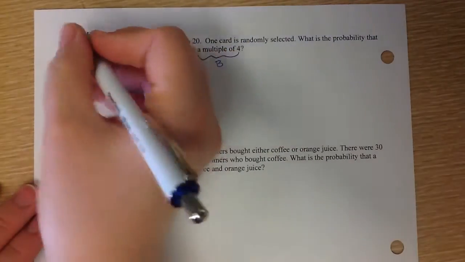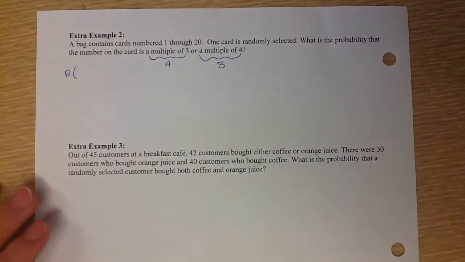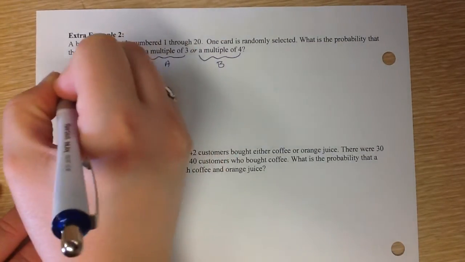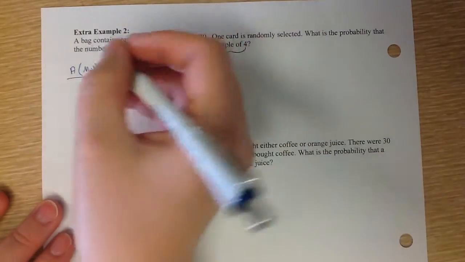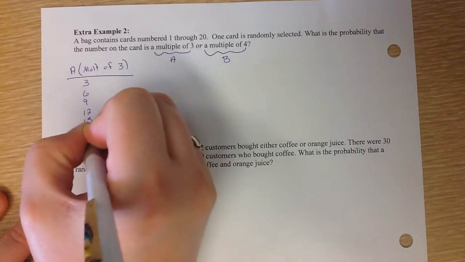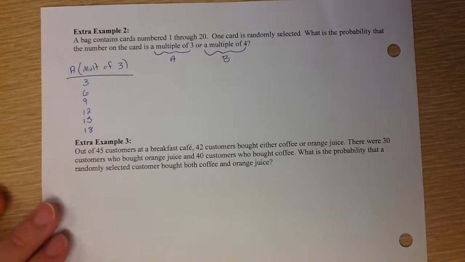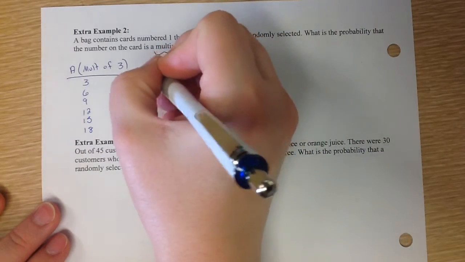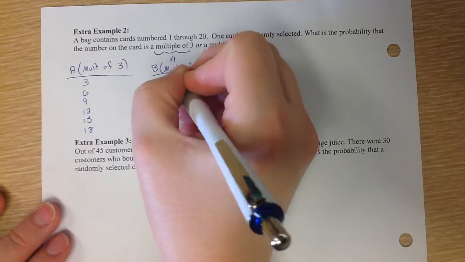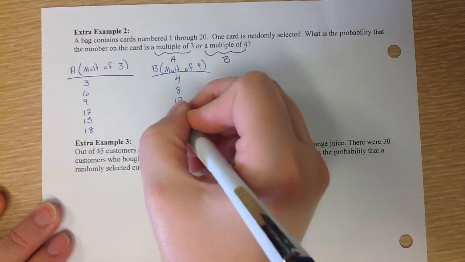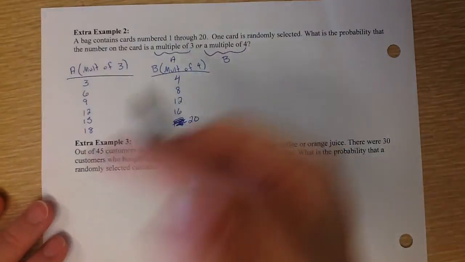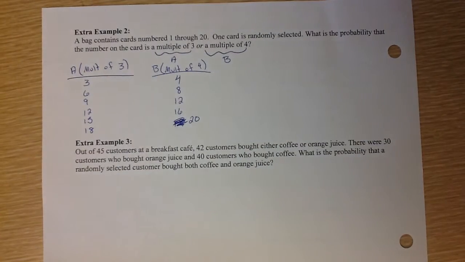Multiple of 4 is event B. Okay, so let's list all of the possible ways we can get event A, a multiple of 3. Again, I have the cards 1 through 20, so I could get a 3, a 6, a 9, a 12, a 15, or an 18. Those are all the ways I can get a multiple of 3. Now let's find a multiple of 4. So for B, we want a multiple of 4. Well, I could have a 4, an 8, a 12, a 16, or a 20. Yep, so those are all the ways I can get a multiple of 4.